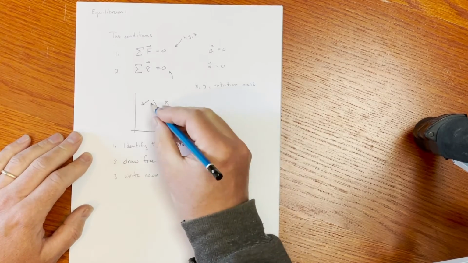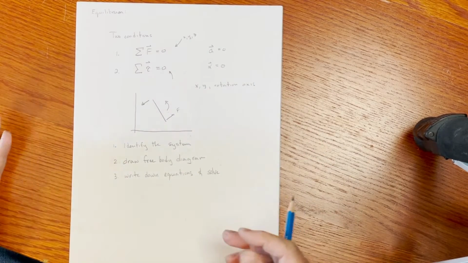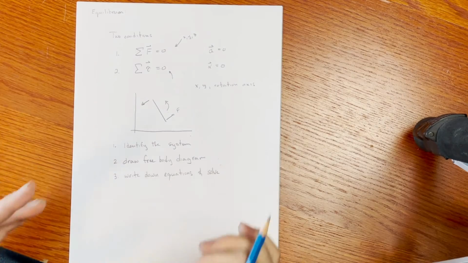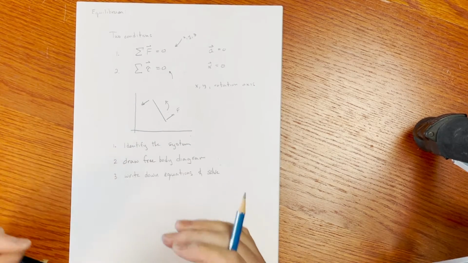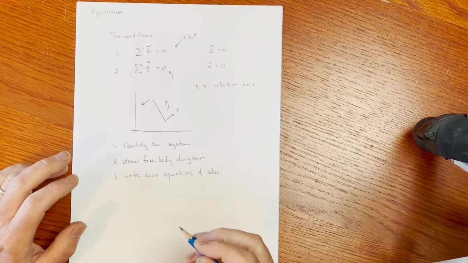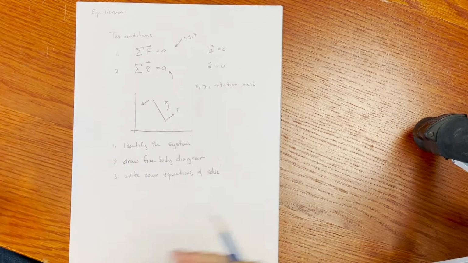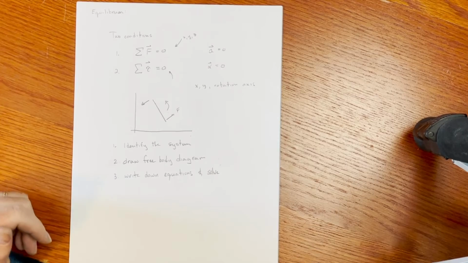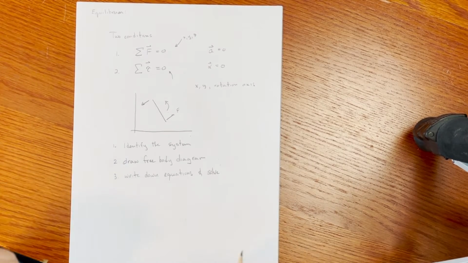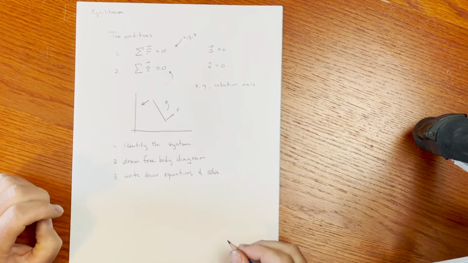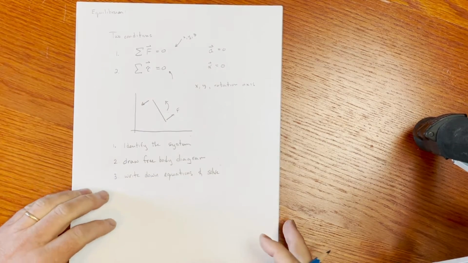The other thing we should point out is that when we're talking about statics problems, the axis around which something could rotate, might not necessarily be rotating, but it could rotate, is arbitrary. We can choose, since we have no rotation around any axis, if we're going to talk about an axis of rotation, we can choose whatever we want. So we're going to try to choose the axis of rotation such that it simplifies the problem as much as possible.